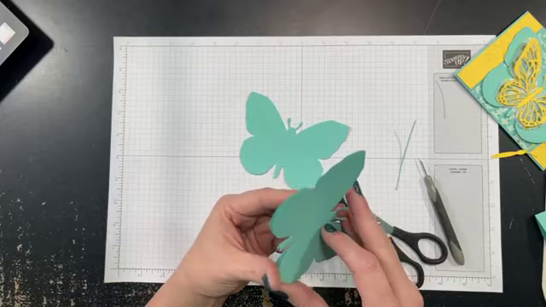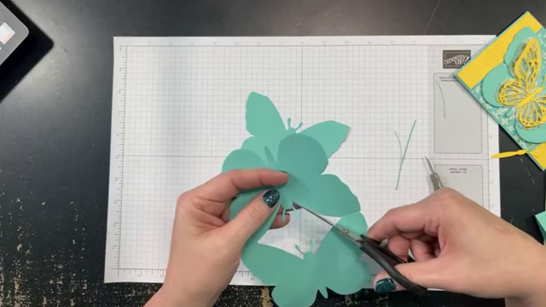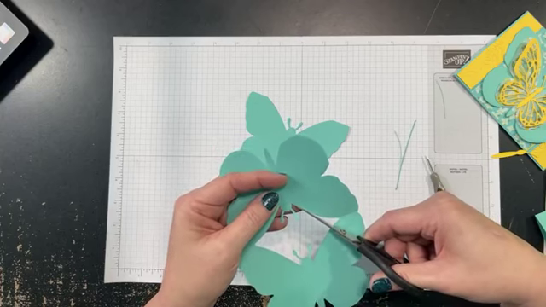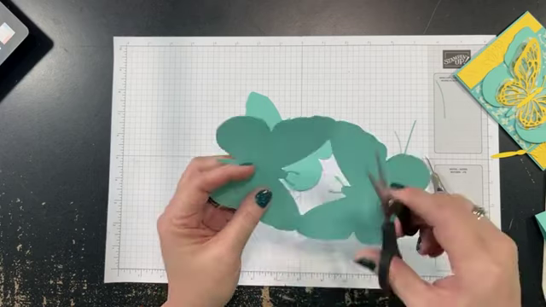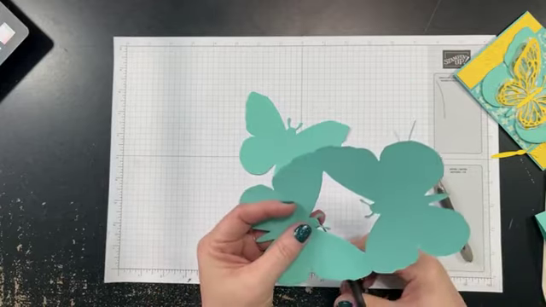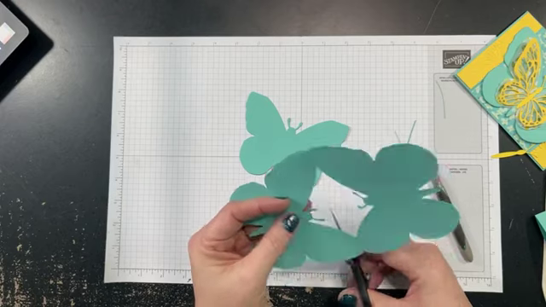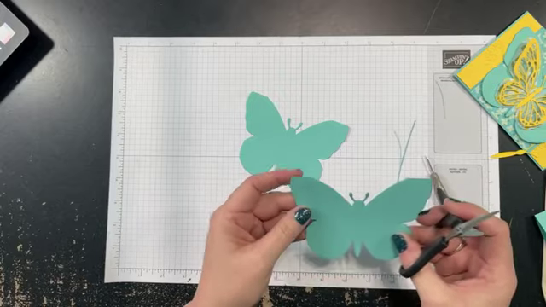Not sure how I got some little edging. Makes me wonder if I didn't have my die lined up 100% whenever I sent it back through that second time. But that's okay, because I can just easily go in here and do a little bit of trimming. You don't normally have to do that part. I think we're good though.